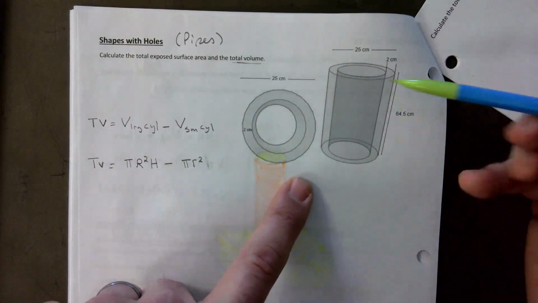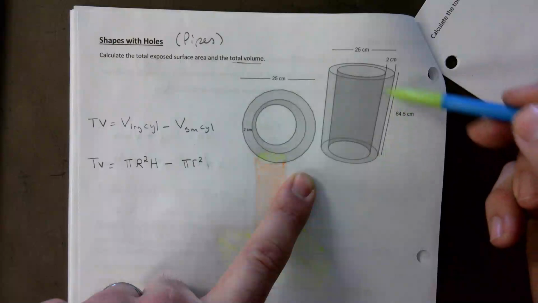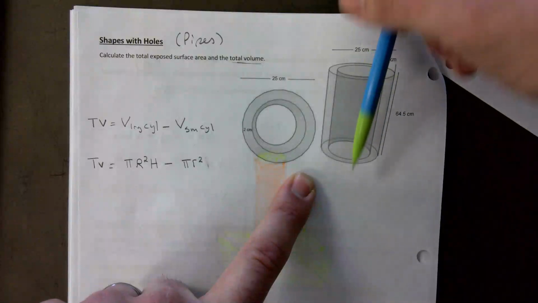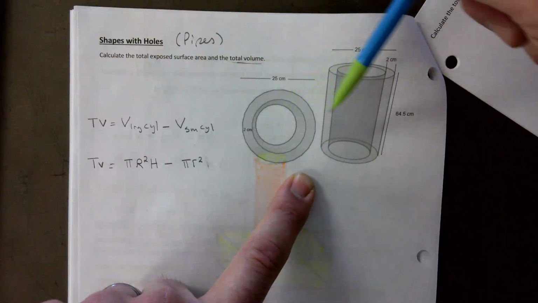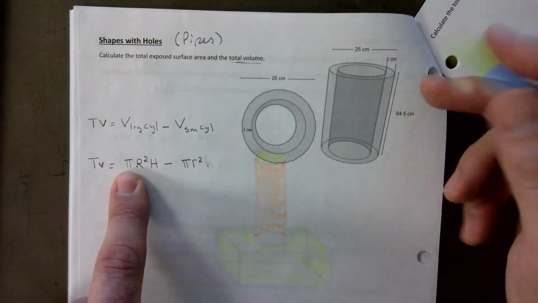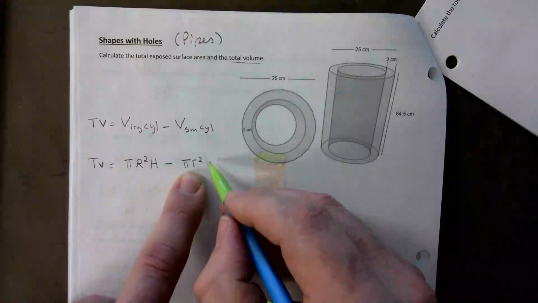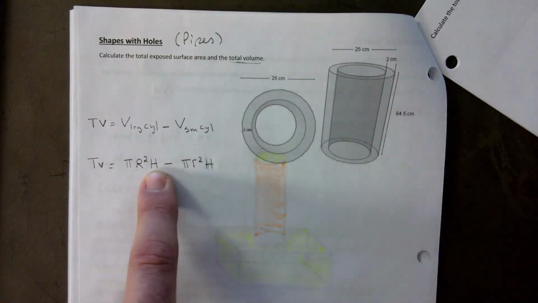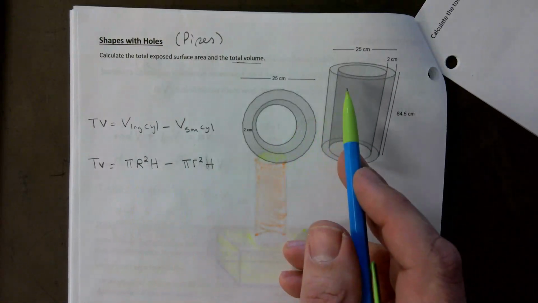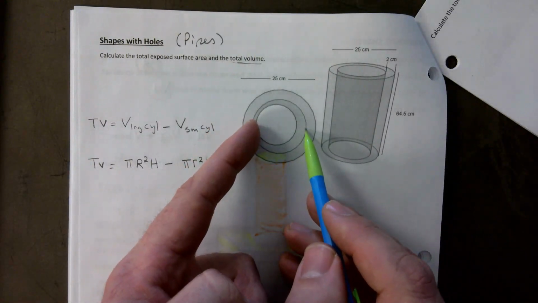The height, if you need me to explain this, what we're doing here is pretend this cylinder was completely solid, but somebody drilled a hole through it in the middle, right through like this. So this is just different views of this pipe, okay? So the height of both the small one inside and the big one is the same. So I'm just going to stick with capital H, they're the same. But the radii, they're different. One goes from end to end on the outside, and one is end to end on the inside.